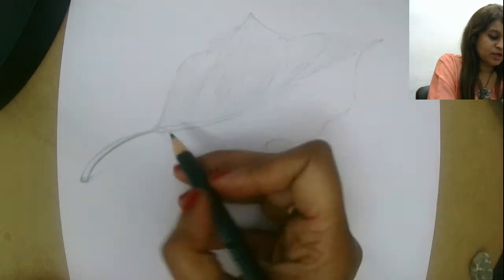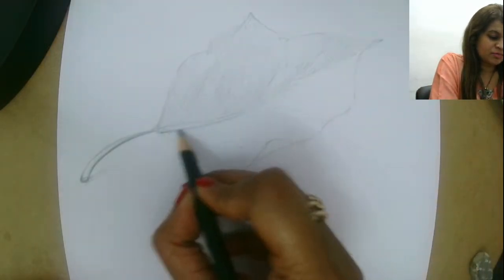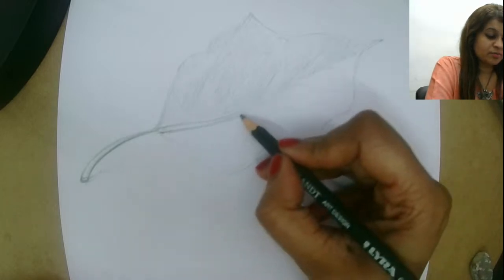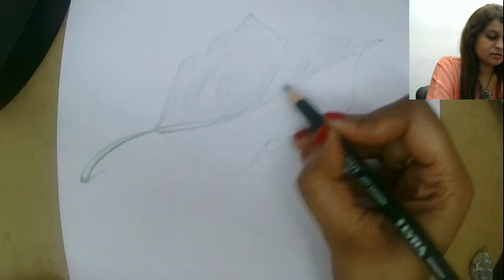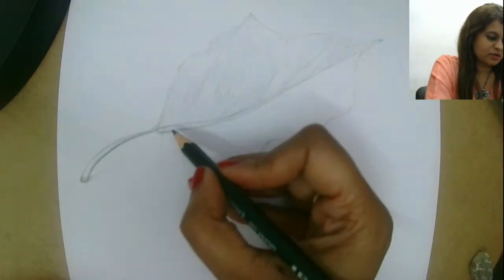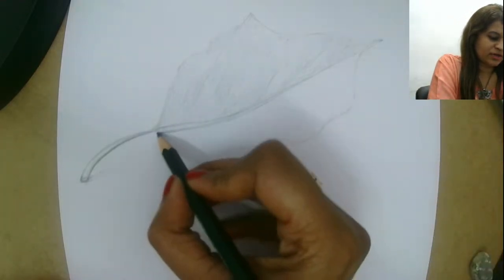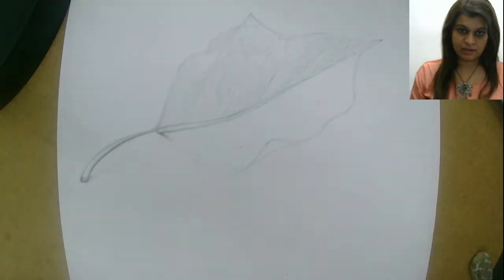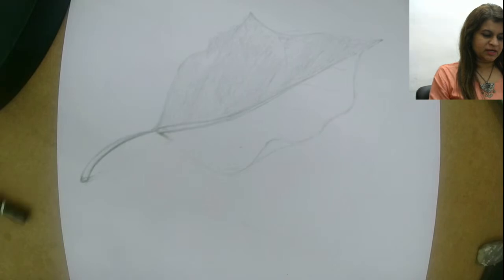Now when I'm looking at it, it's a little protruding, so it's appearing light. Okay, it's appearing light to me, this particular part. And the negative area, the sides and all, that is appearing darker to me. So I'm maintaining that.